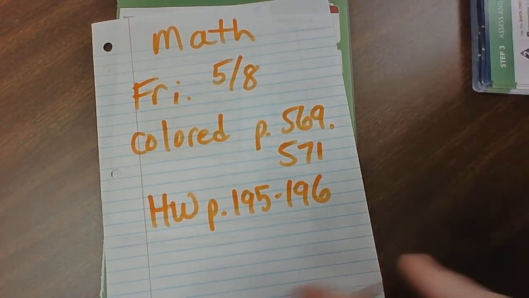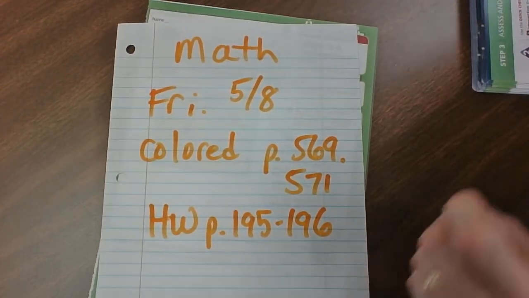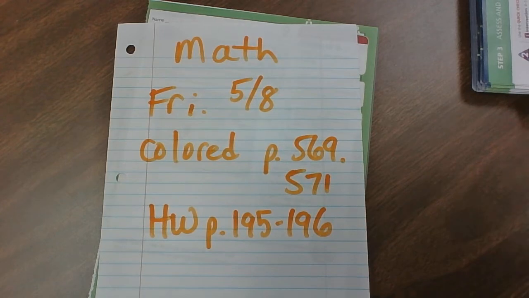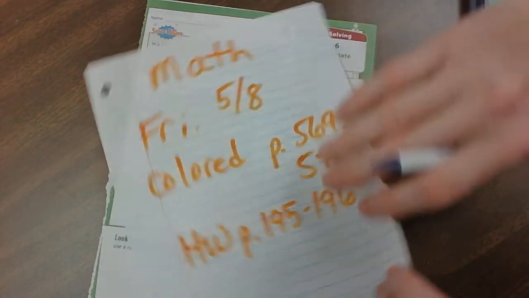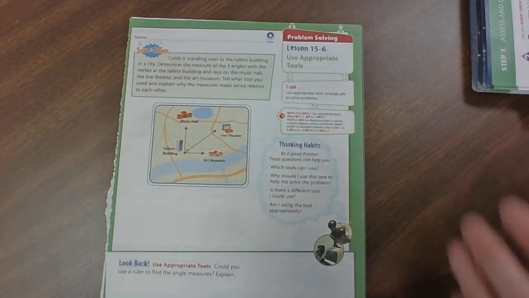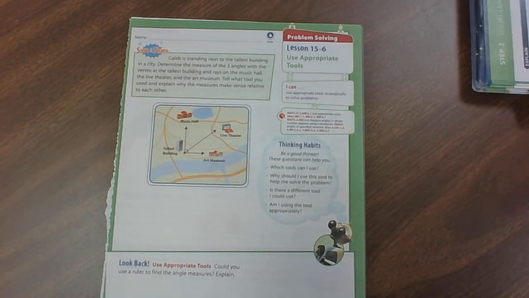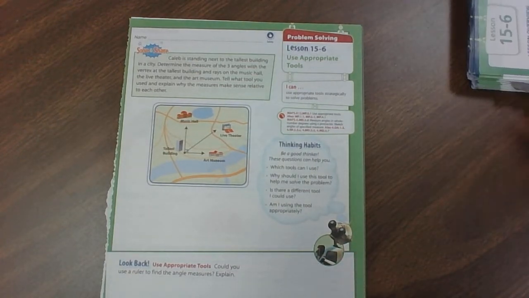Colored pages coming at you. 569, 571. Homework pages 195, 196. Pause it, get those torn out. Let's knock these out. We're actually going to do this one all together. So if you're watching this video, it's going to be done, and all you have to do is take a picture of it and send it to me. And if it's all correct, we're good.